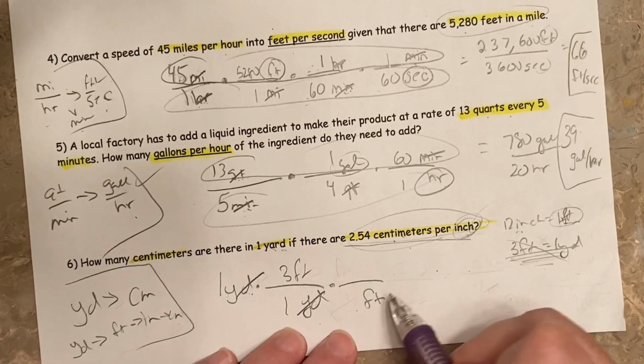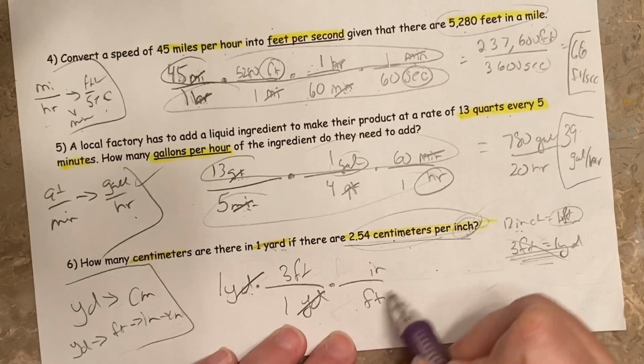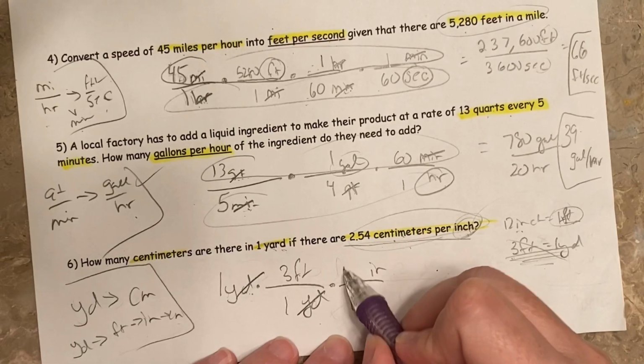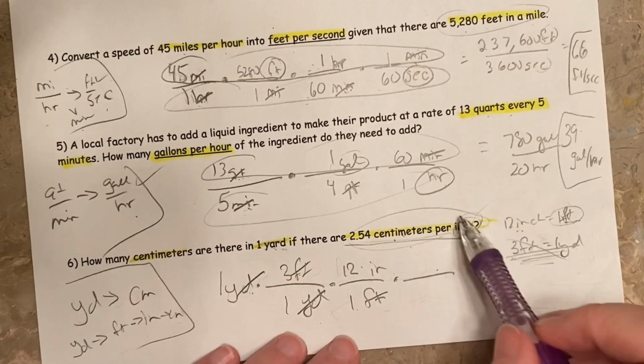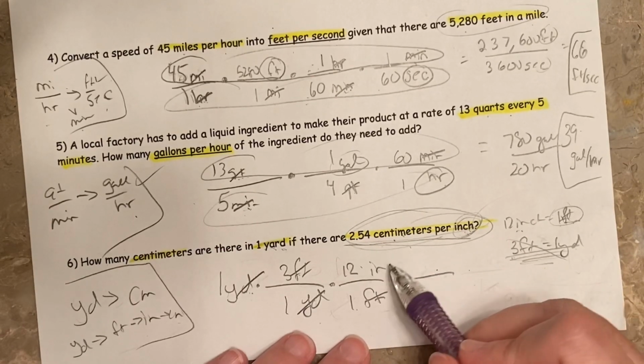So again, the feet are going to go on the bottom so they can cross out, and the inches on the top. So that's 1 foot. It's going to be 12 inches, 12 inches in a foot. So those cross out. And now I got to the point where I needed inches to centimeters.